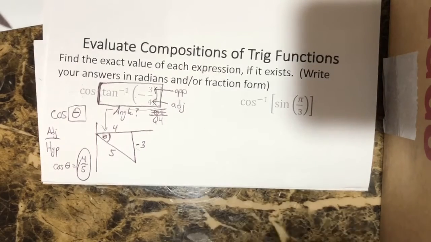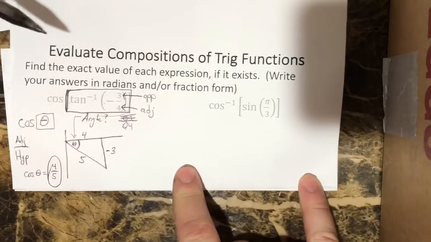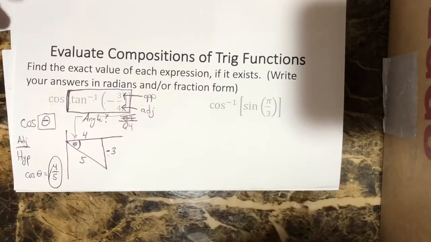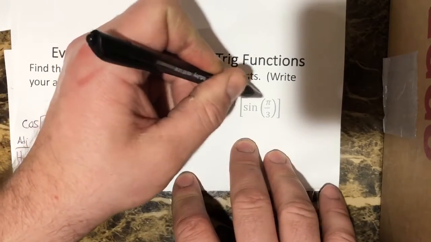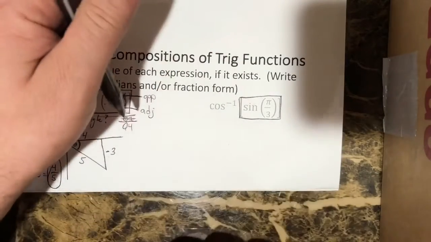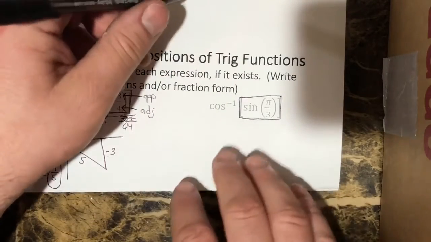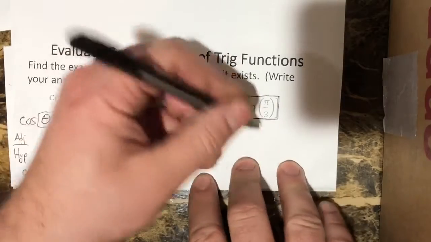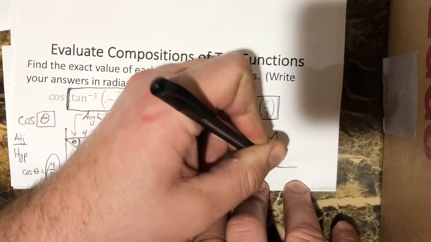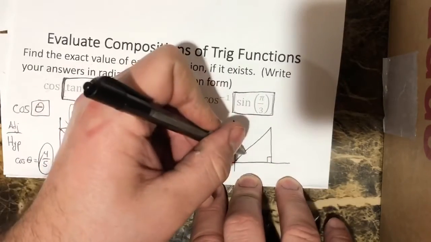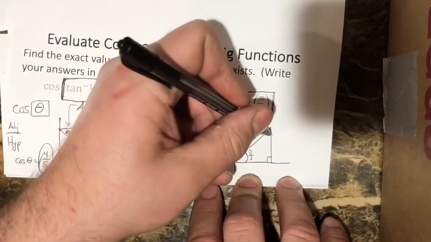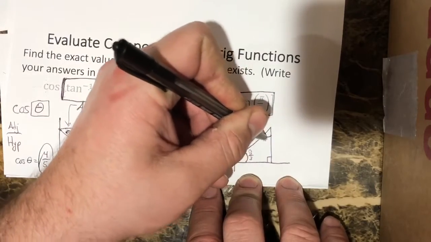All right, so here's another example. I've got inverse cosine of sine of pi over 3. You can see these are a little bit backwards. Again, we're going to start with the brackets here. We're going to try and figure out what in the world this sine of pi over 3 is. I know where pi over 3 is located. That's quadrant 1. So I'm going to draw myself a triangle here in quadrant 1, and more importantly, I'm going to label this as pi over 3, which means I also know this angle up here is pi over 6.